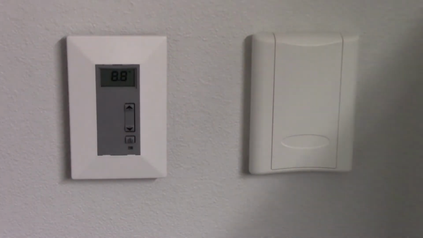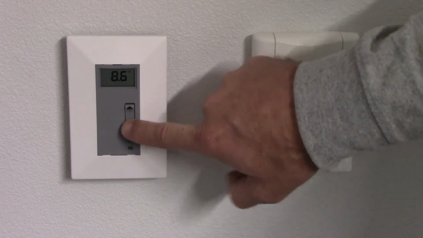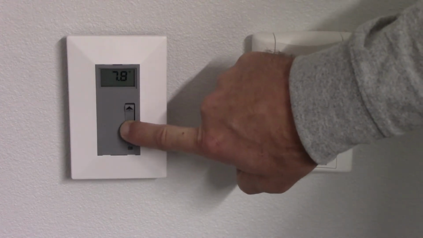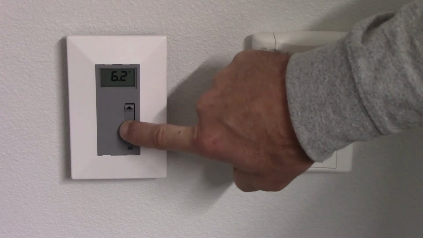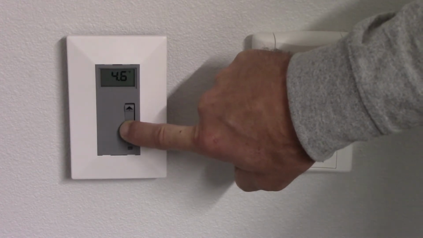But I'm going to press the override button, and it's telling me that somebody has calibrated this thermostat up 8.8 degrees for whatever reason. Guarantee it's not 78 in here. So I'm going to take it down. They're typically pretty accurate. I'm going to take it down to 0 because it really does feel about 70 in here to me.